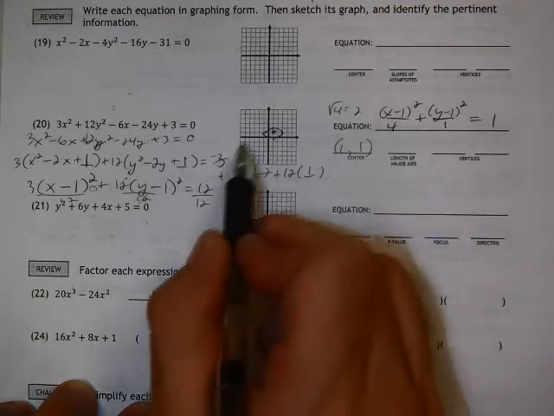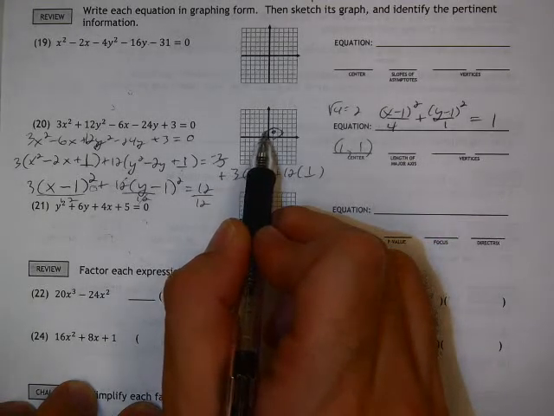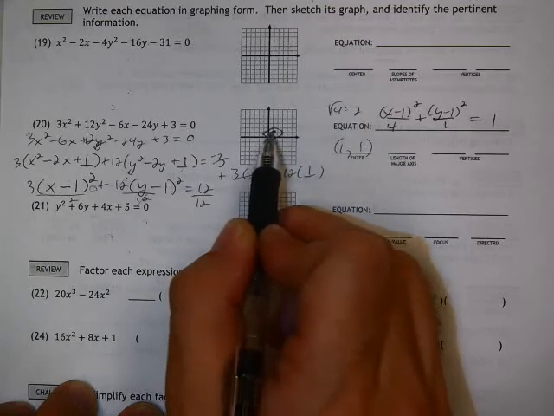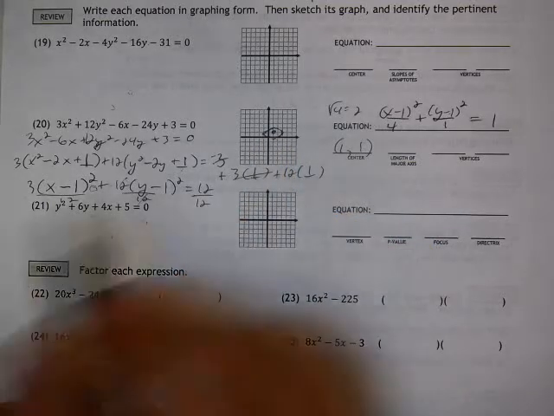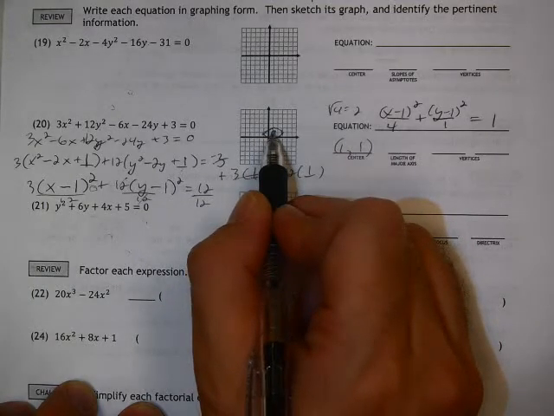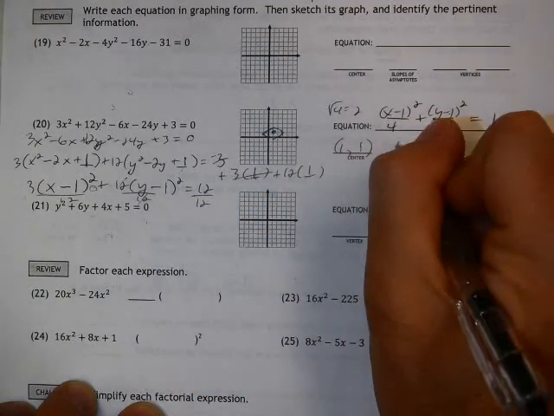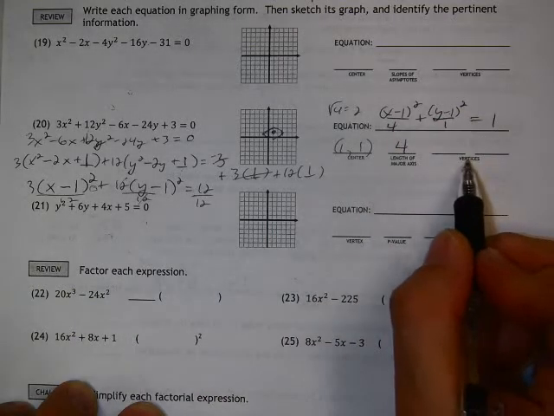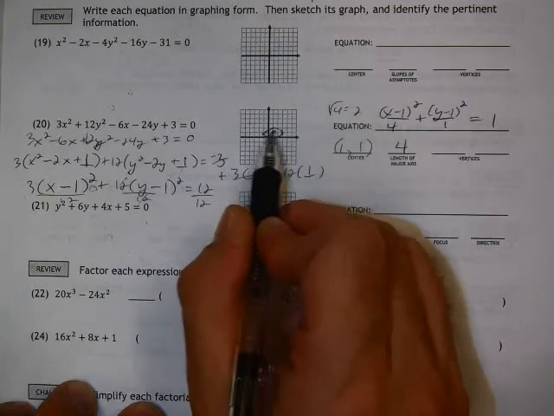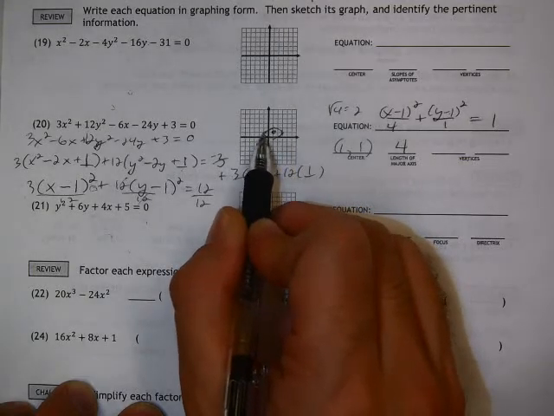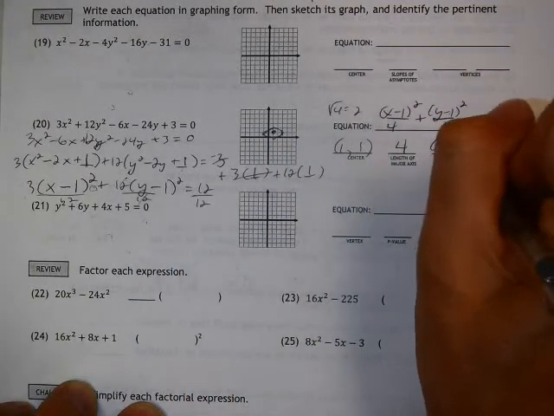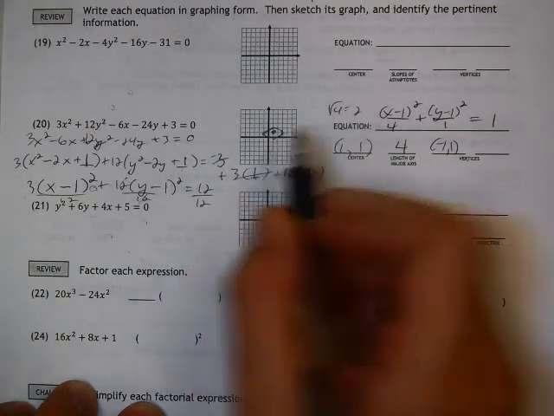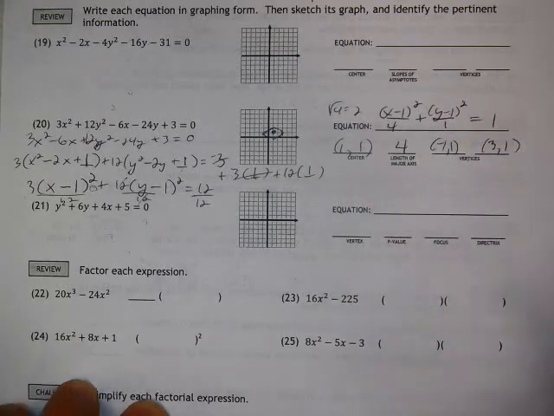Again, the major axis would be this distance from the left all the way over to the right. The major axis is the longer one, the vertices that are farther away. There's 2 spaces here, 2 spaces there, total of 4 spaces for the length of the major axis. And then the vertices are the coordinates of these farther endpoints. Negative 1, 1 will be one of them. And then positive 3, 1 is the other vertex.